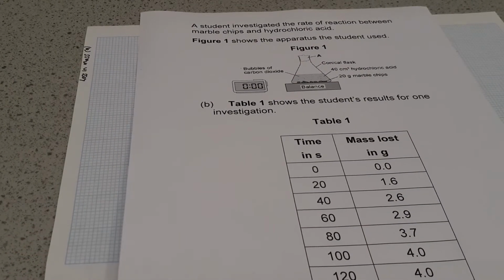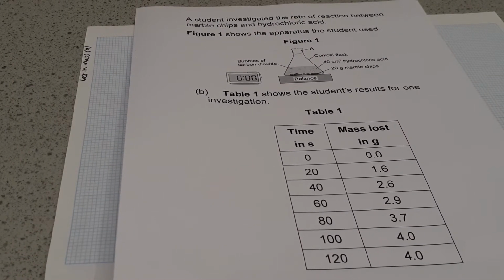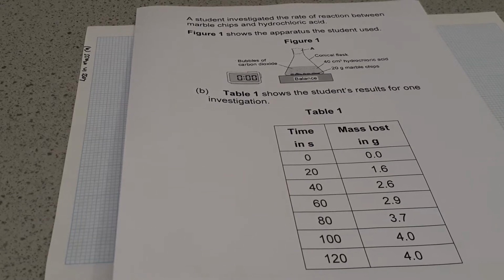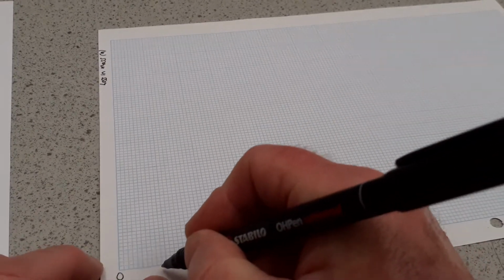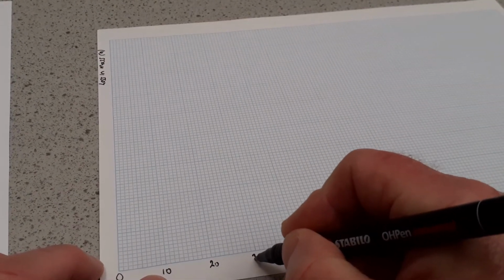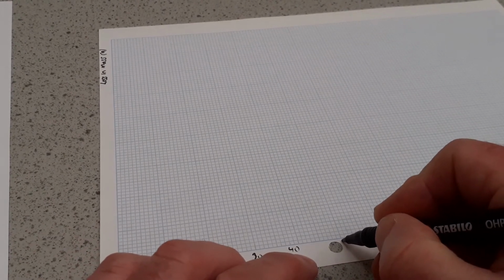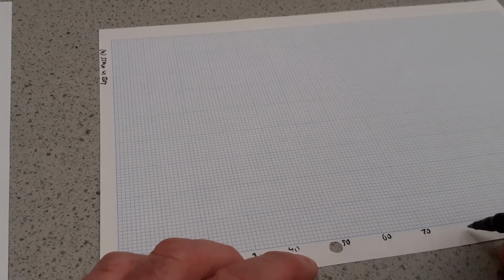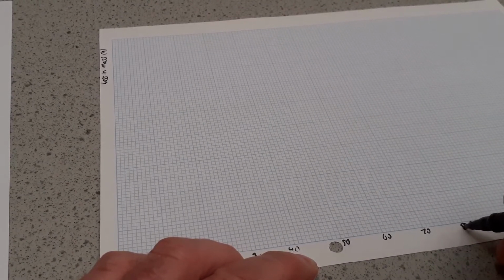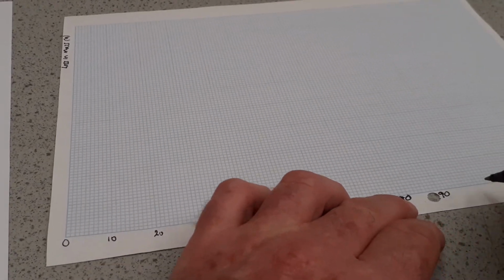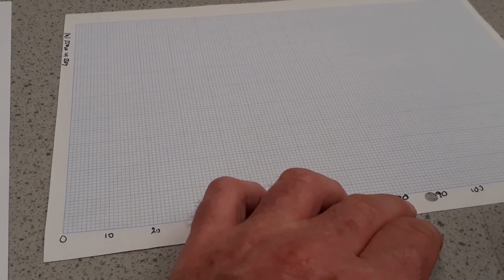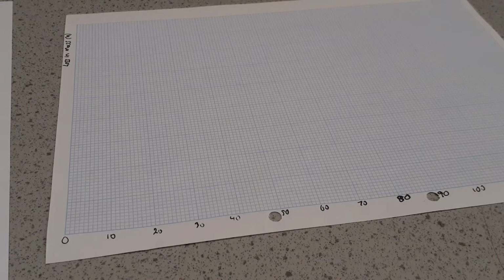So our time goes from 0 to 120 seconds. Our mass, loss in mass, goes from 0 to 4.0. So let's get a suitable scale. Looking at a suitable scale here, every 10 seconds is one large square, and we go all the way up to 120 seconds. Now I'll add on the y-axis.